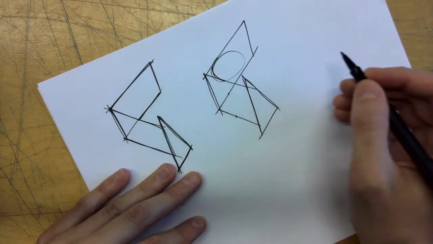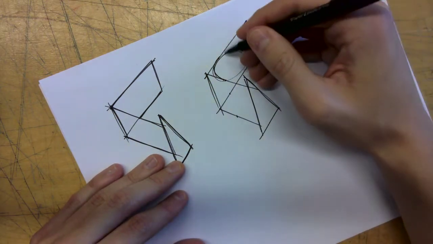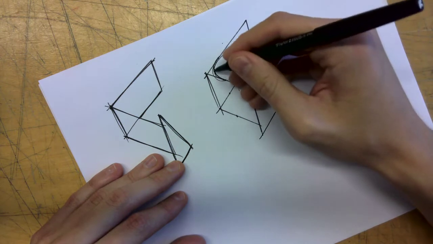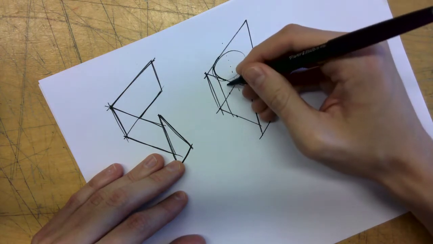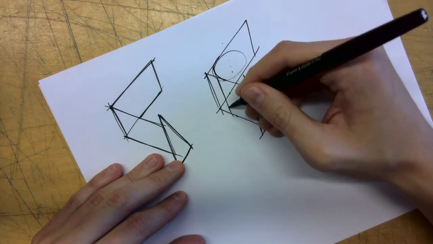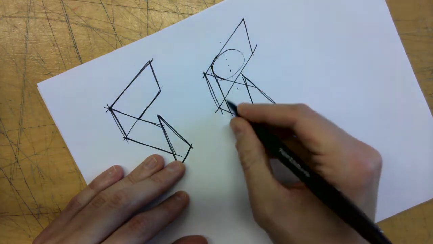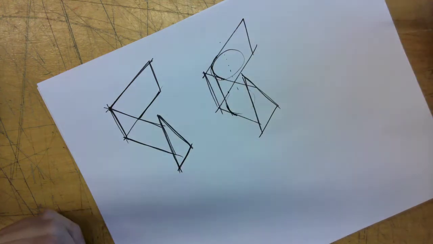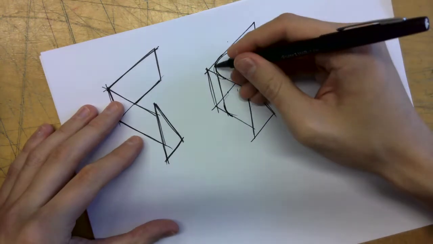So I'll draw that ellipse just for example's sake, but you don't really need to. What we need to do is just draw the curvature on these two lines. Okay?